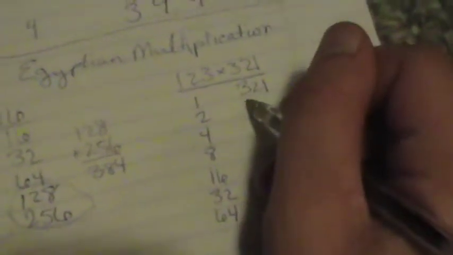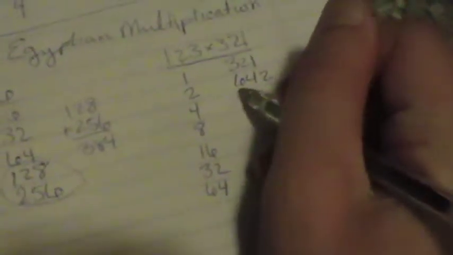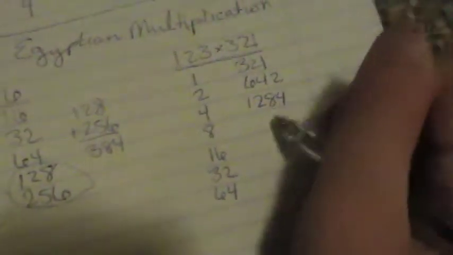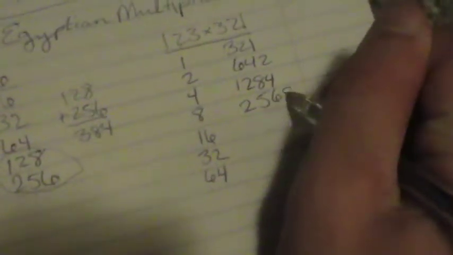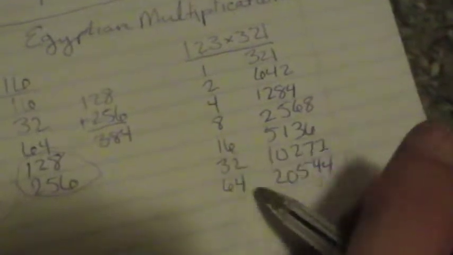So you start 1, 2, 4, 8, 16, 32, 64, and we're not going to hit 128 because 128 is more than 123. Then you start with 321, and I do have my cheat sheet here, so I'll just zoom right through. Doubled that is 642, doubled is 1,284, doubled is 2,568, doubled is 5,136, doubled is 10,272, and doubled is 20,544. You do not have to have only two numbers here.